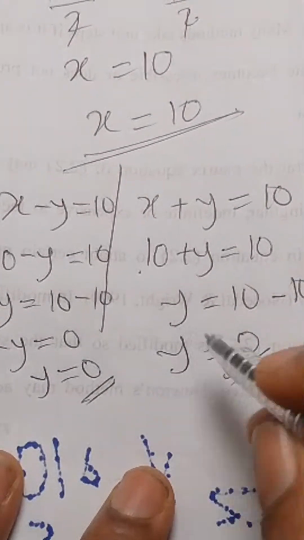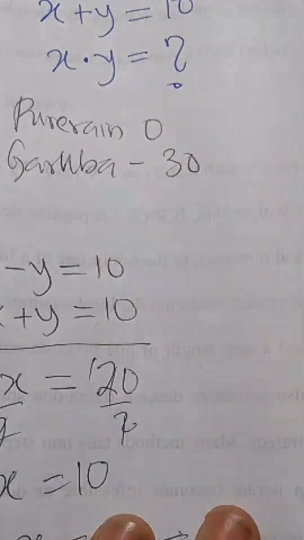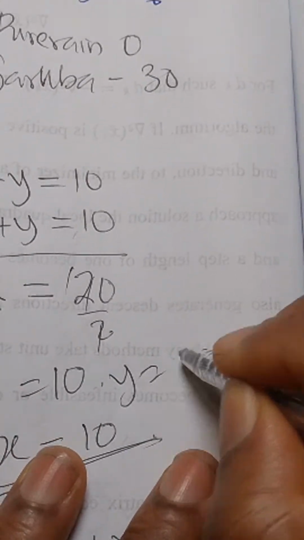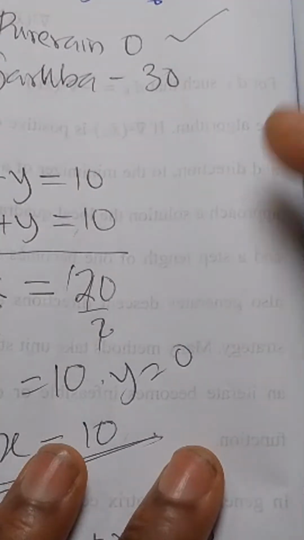But the question says y multiplied by x is equal to what? So our x is 10 and our y is 0. So 10 times 0 is 0. So the answer is 0. So Pure rain is correct.